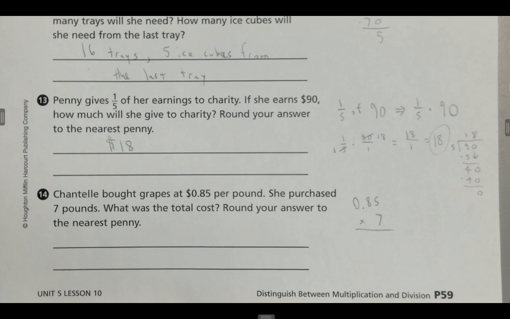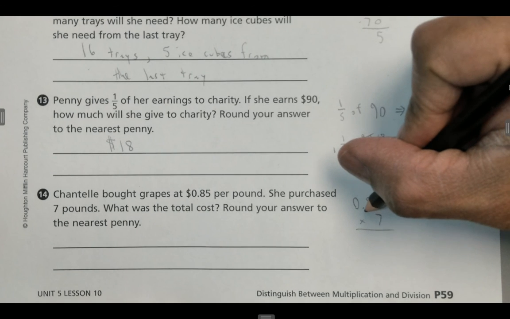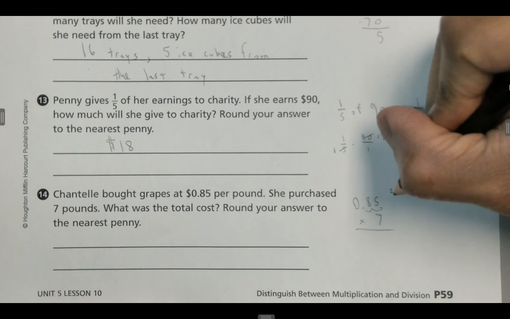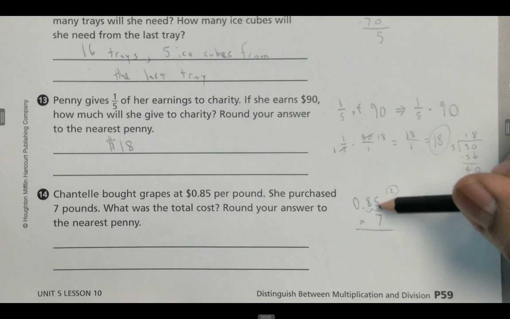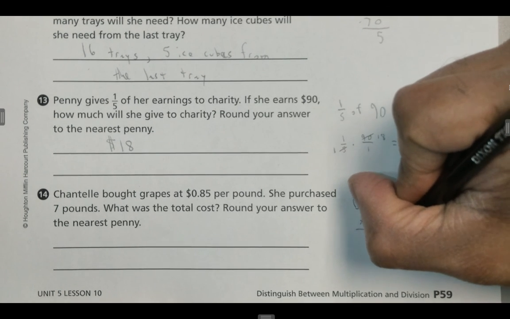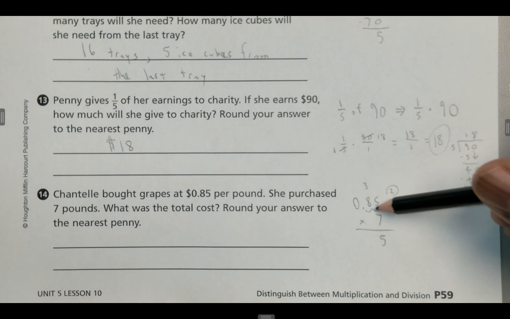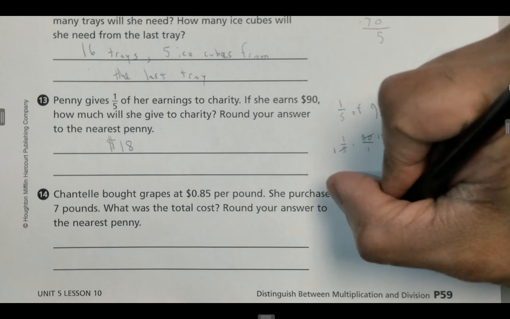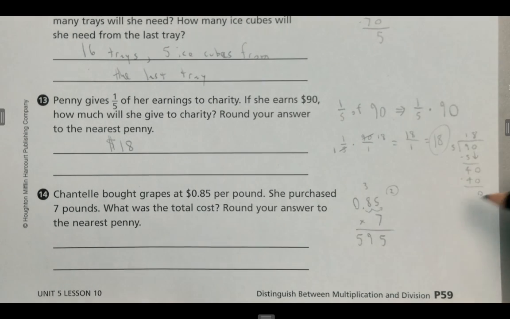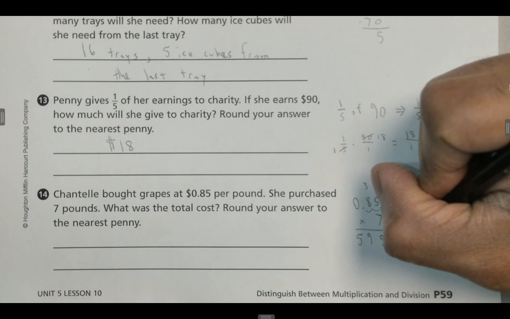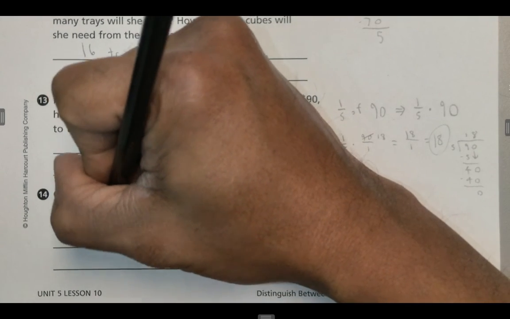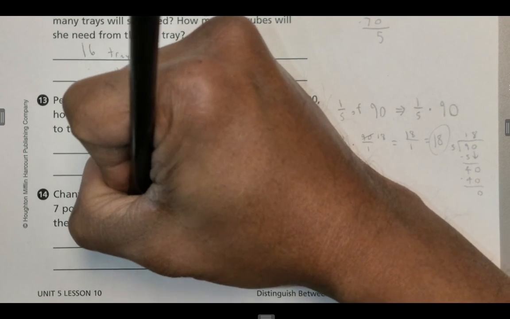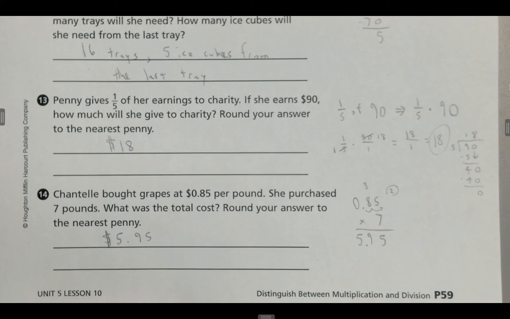I'll set it up like this. I'll count how many places I need to push a decimal to clear it out. 2 pushes will do it. Solve this as if it was 85 times 7. 7 times 5 is 35. 5 comes down, 3 gets carried. 7 times 8 is 56 plus the 3 is 59. Come in 2 places from the end. Get our answer: $5.95.